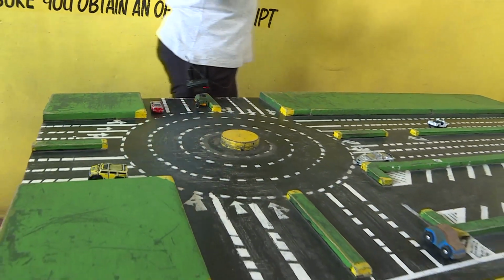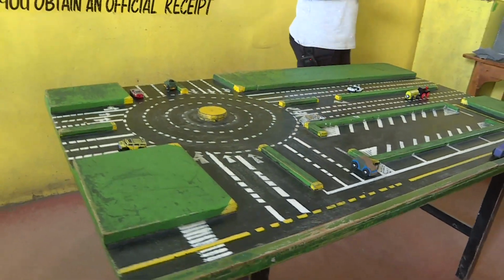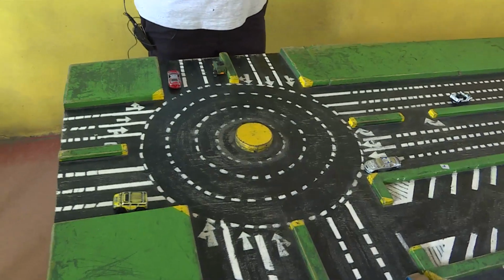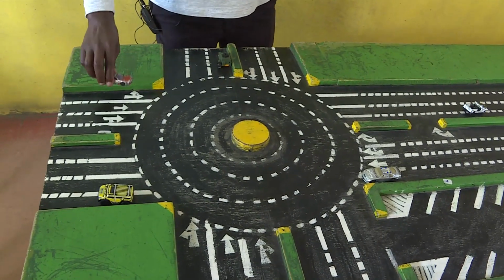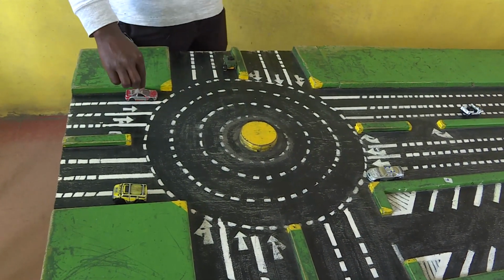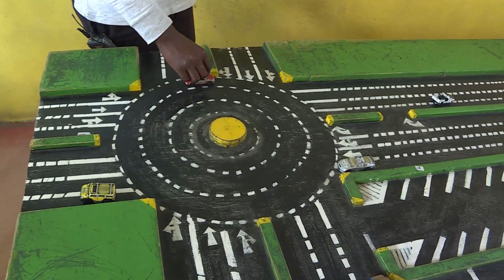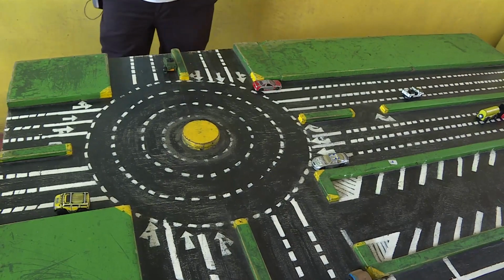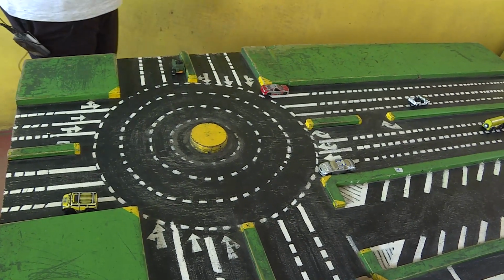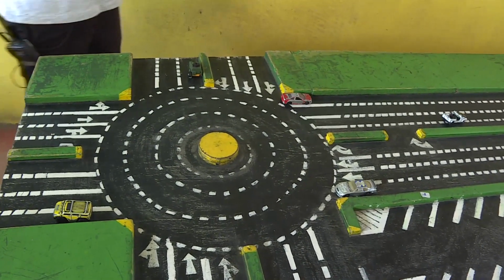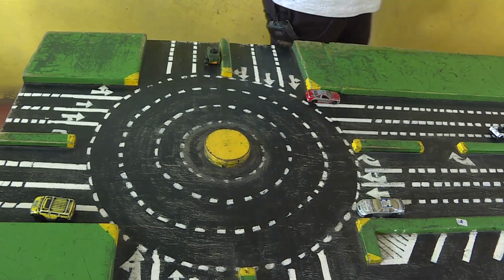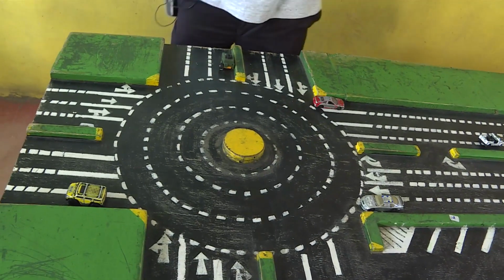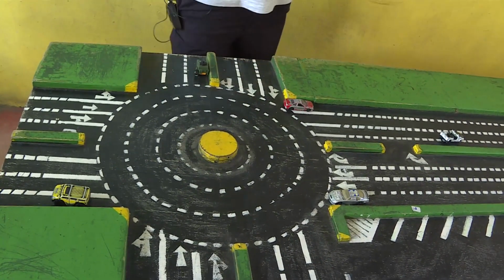One, no changing of lanes on the roundabout. That means when, for example, you are on the first lane, you join the first lane on the roundabout, and you still exit on the first lane at the end of the roundabout. So you've maintained your lane. Two, no overtaking. Still maintain your lane on the roundabout.